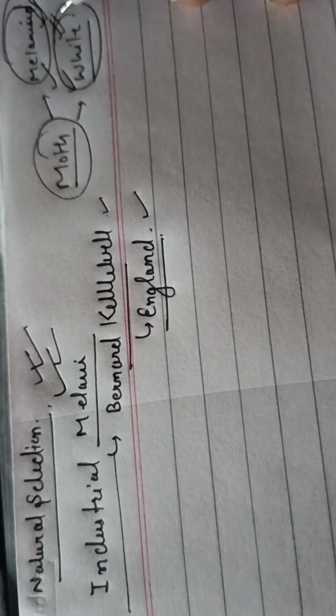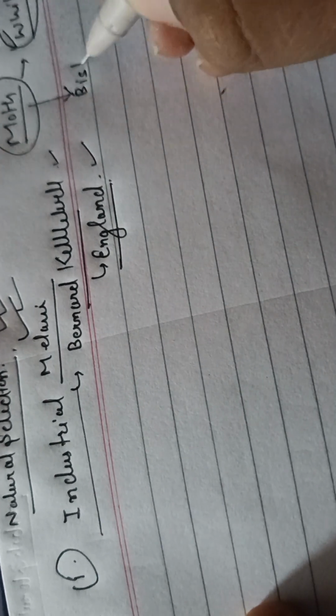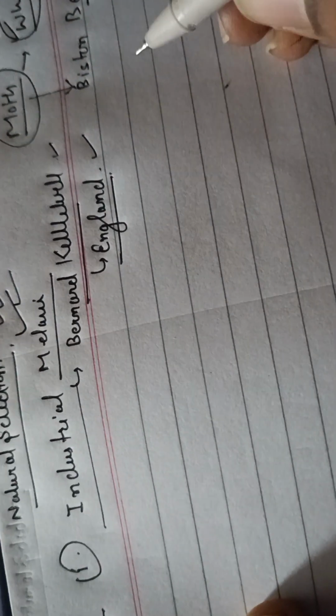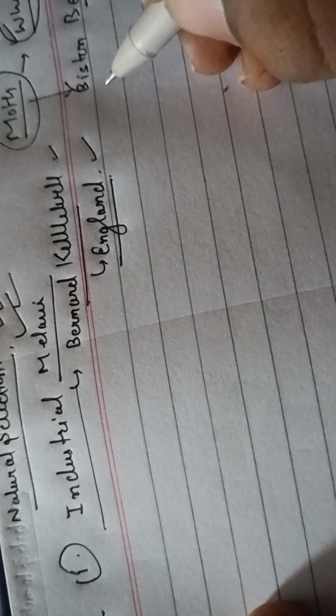This is the thing, and this was seen in the species Biston betularia. It was in the year 1850 when the white were selected, and from 1920 afterward, the melanized were selected.